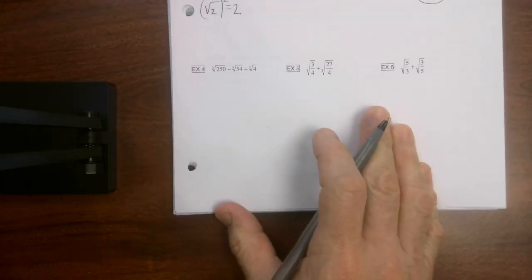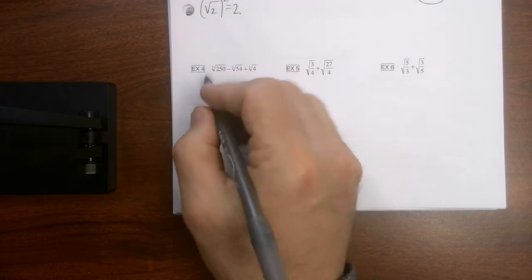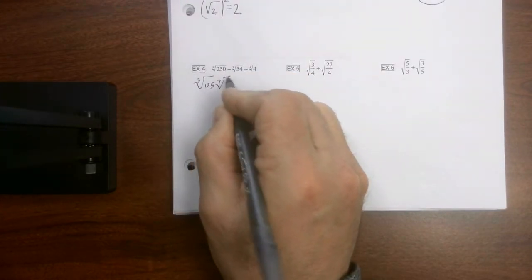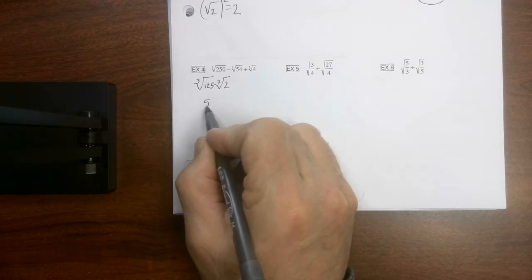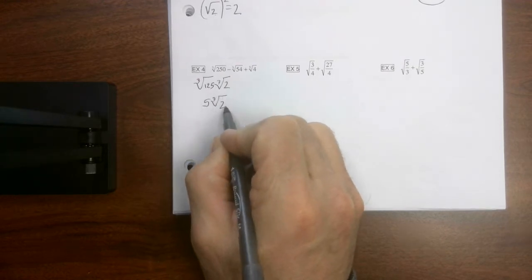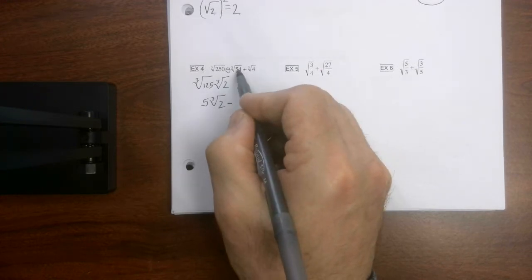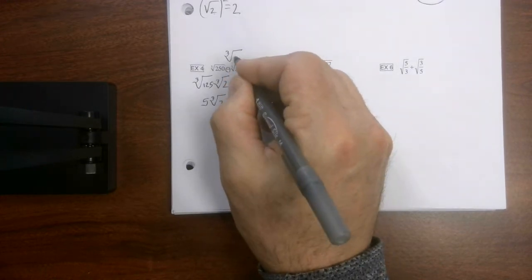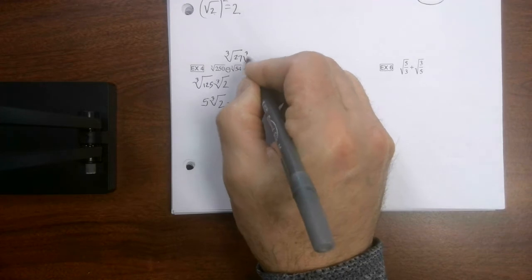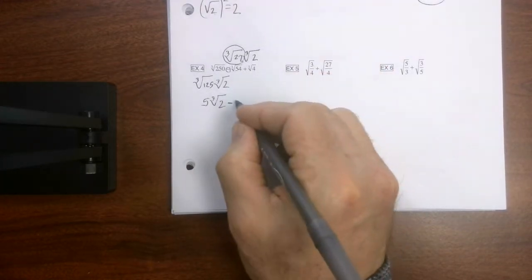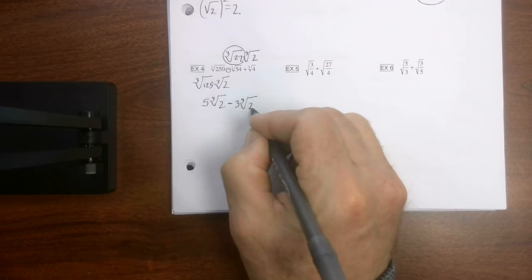And here we go. The cubic root of 250, that would break down to 125 and 2. Might as well clean this up to 5 cubic root of 2. Minus, because I can see that subtraction. Cubic root of 54 breaks down to the cubic root of 27, cubic root of 2. What's the cubic root of 27? That's 3 cubic root of 2.